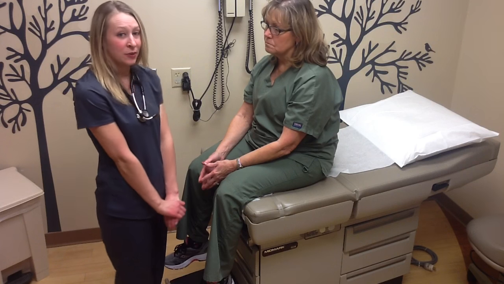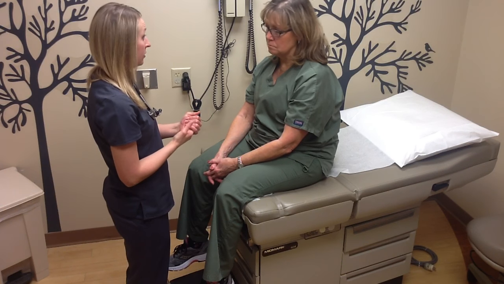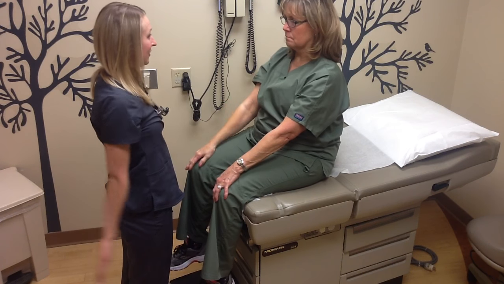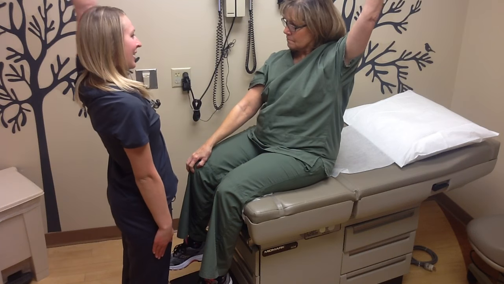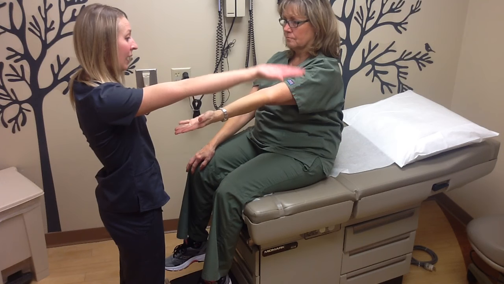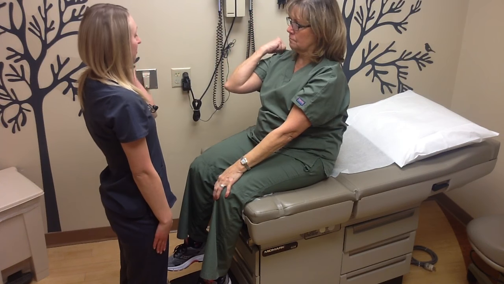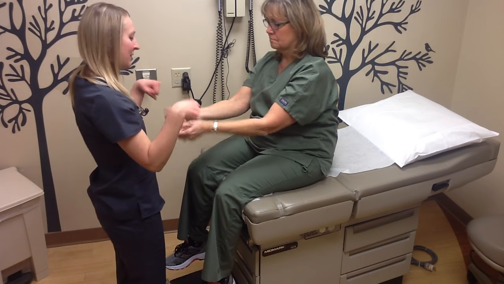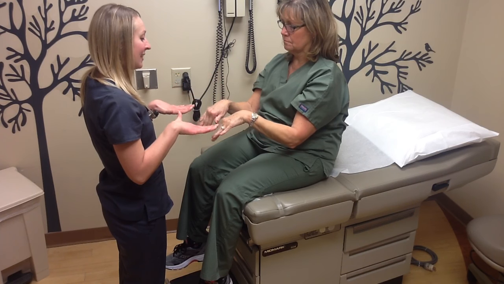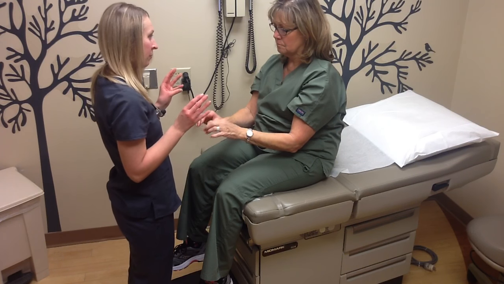Next, I am going to be doing range of motion of Sandy's shoulders, elbows, wrists, hands, and fingers. Okay? So what I want you to do is raise your hand above your head and bring it through. Good. And on the left side, up and down. Good. Next I'm going to do the elbow. So I'm going to have you put your palm up for me and bend at the elbow and bend back down for me. And on the right side, bend back down. Rotate those wrists for me. Good. And flex your hands and extend them. And touch each finger to your thumb.